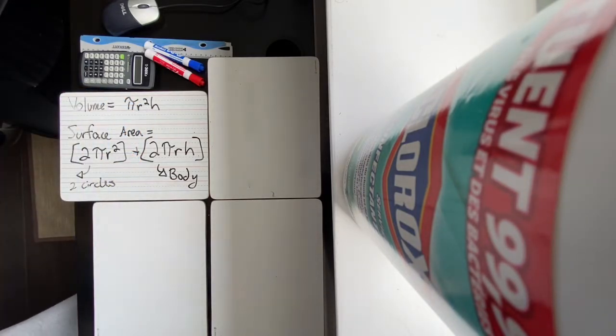So looking at our first question, it says the body of a cylinder has an area of 251.33 centimeters squared. It is 10 centimeters tall. What is the radius of the cylinder? So first thing you should ask yourself is, which of all these formulas here should I even use?